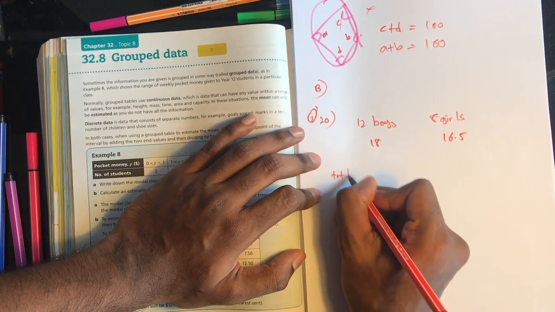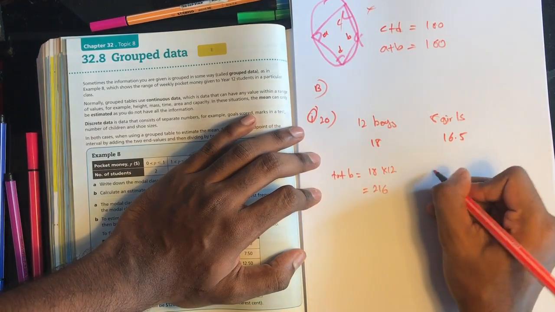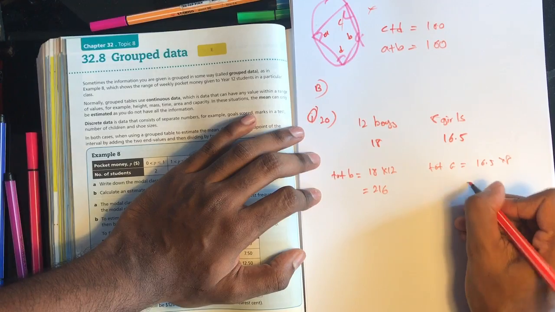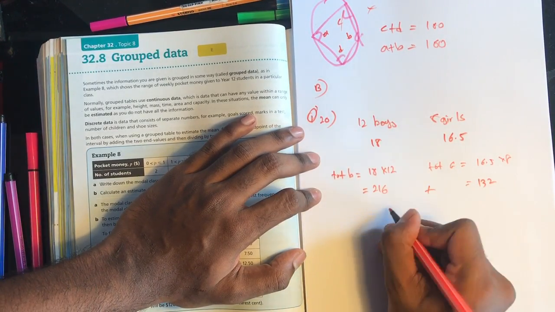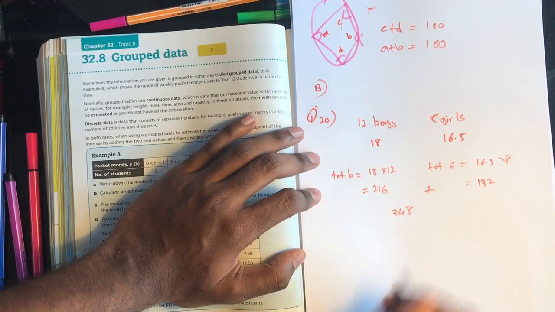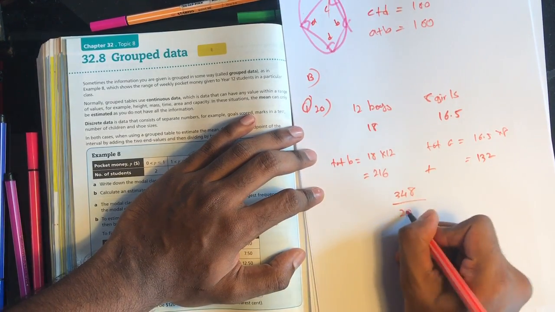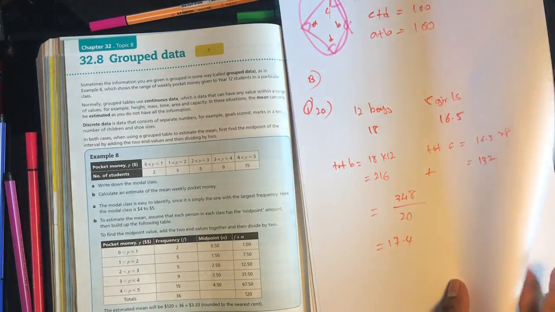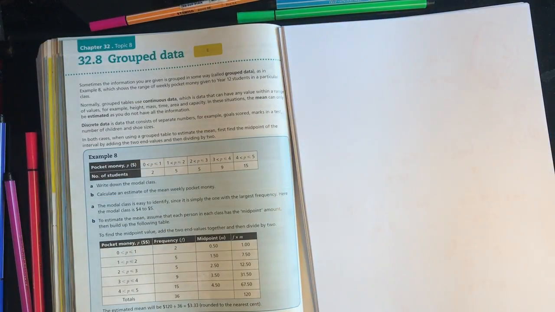The total mark for boys will be 18 times 12, which gives you 216. The total mark for girls will be 16.5 times 8, which gives you 132. Now you add these two and you get your total mark, which is 348. Now you can find your mean mark easily. 348 divided by 20, you get 17.4. Boom, done. So that's question number 20 for you.